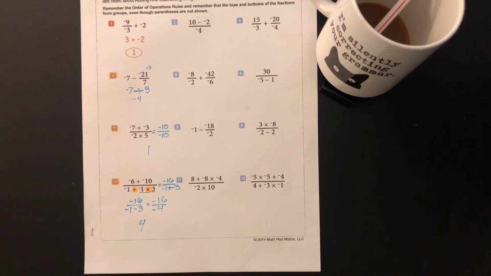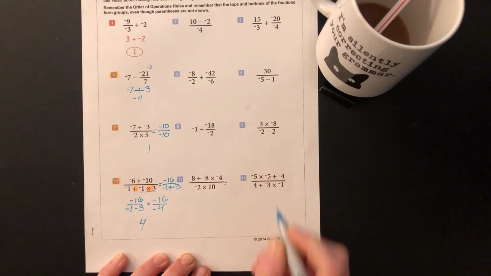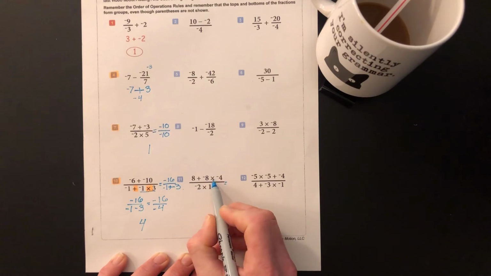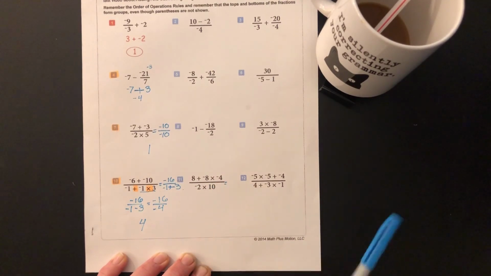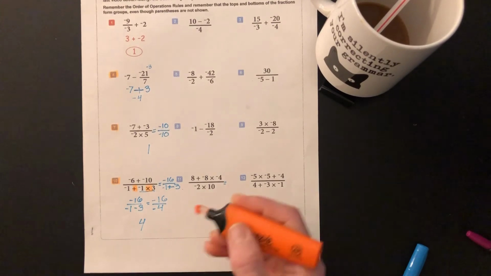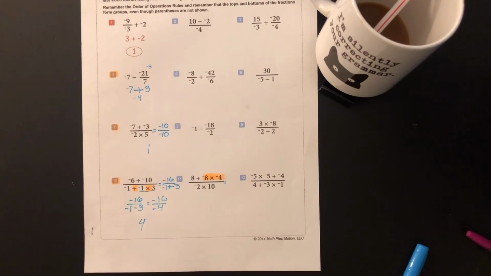Let me get you started on maybe 11 and 12. Just give you the first step, and then you can do the rest on your own. If we simplify these across, we've got a plus and a times. So as you know, we'll do multiplication first. So I'm just going to get a highlighter. Well, I guess I'll use orange. That's the only highlighter I have. So that is what we'll do first up here.